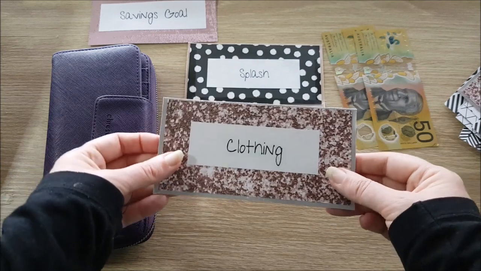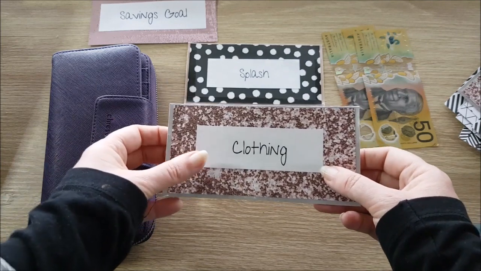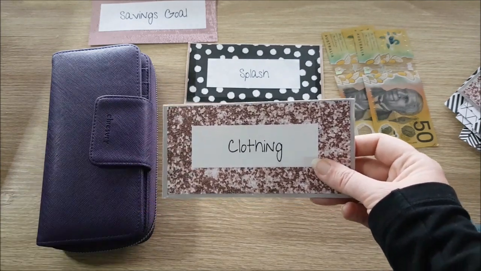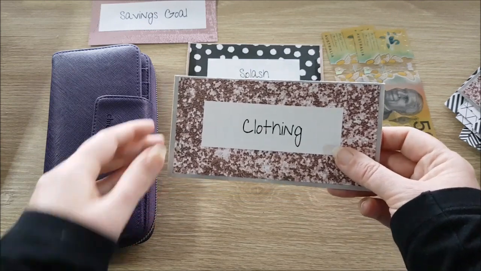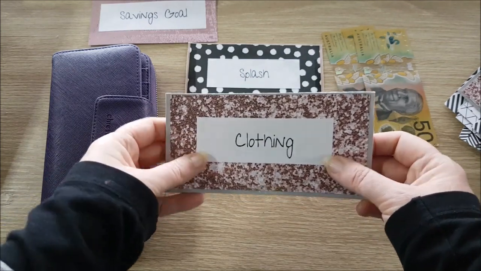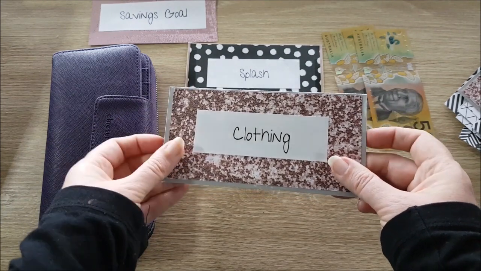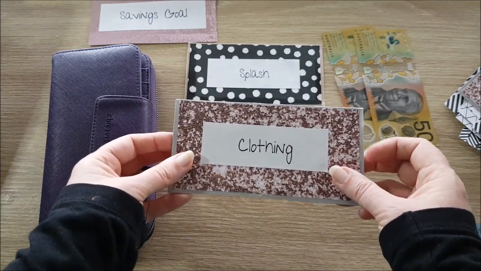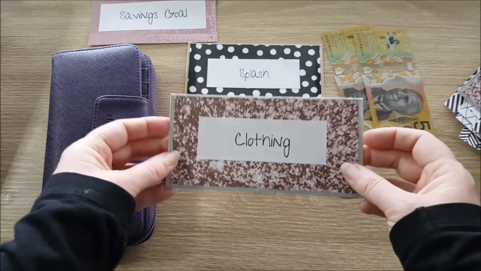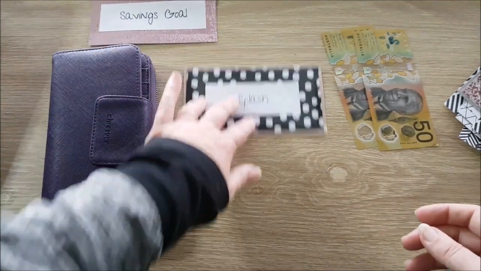So last month we used it all. Nobody needs anything specifically this month, so this is one of those cash envelope categories. It's a bit more like a sinking fund, but $50 aside for that one.